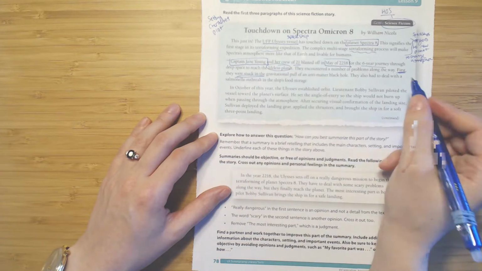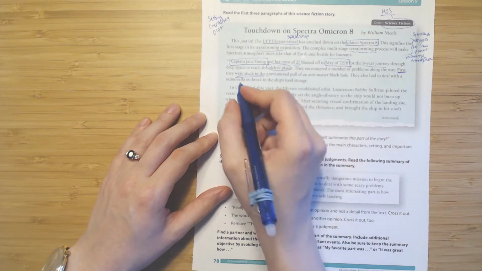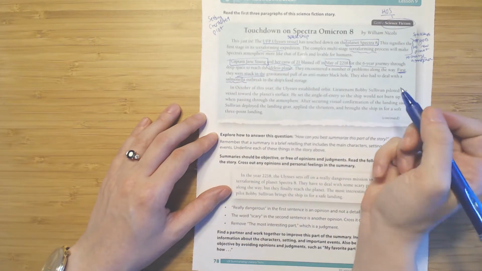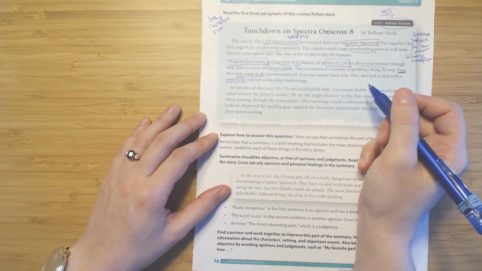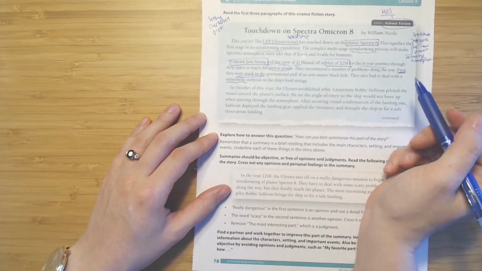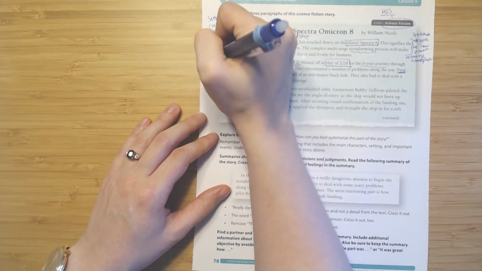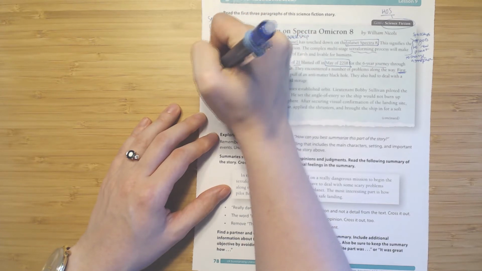They were stuck. They also had to deal with a salmonella outbreak in the ship's food storage. Salmonella is a foodborne illness, like back in the day for omnivores. We learned about E. coli when that little kid Kevin died. So this is salmonella, which is similar to that. And here, our gist is they dealt with many challenges.